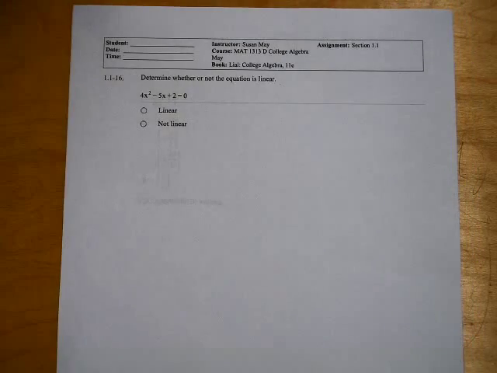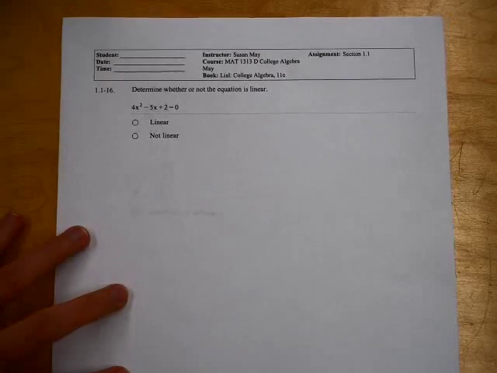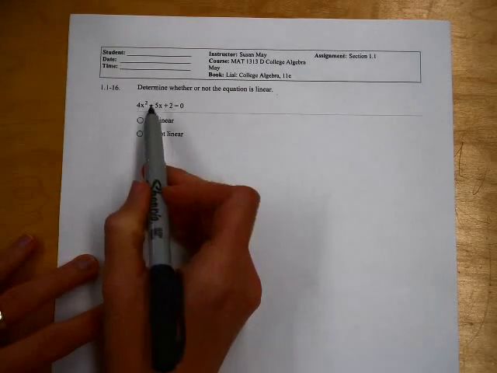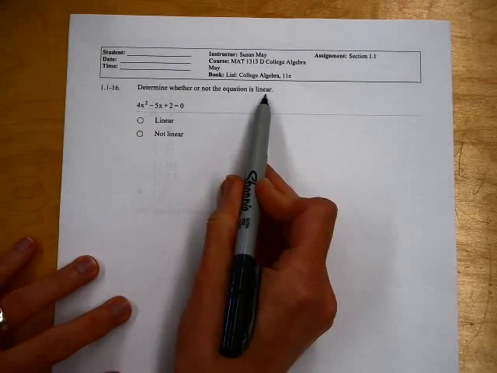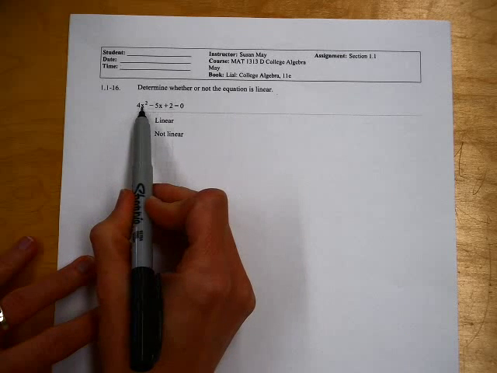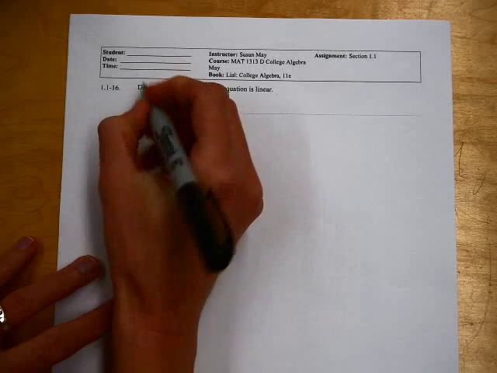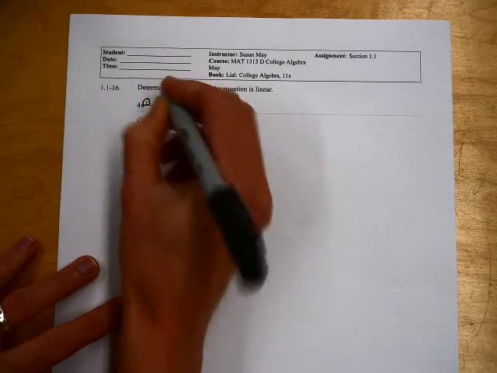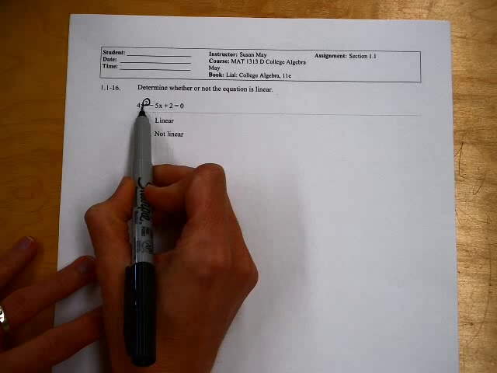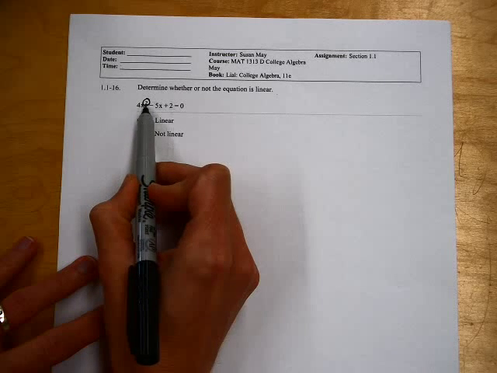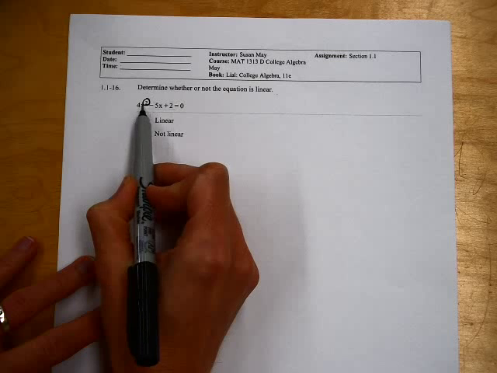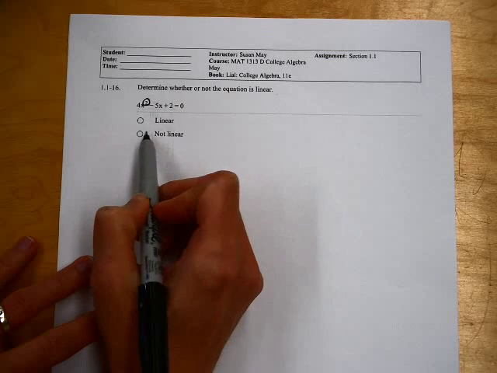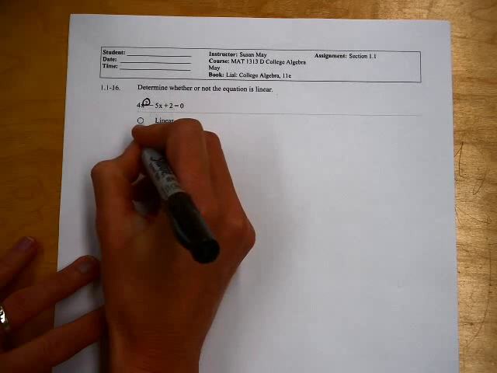Alright, so if we look at another question similar to that, this again is from your MyLabs Plus. It says again, determine whether or not the equation is linear. So this time I look at my powers of x, again my variable, and I notice that I have this x squared. And since one of my x's has a power higher than the first power, because we have again this x squared here, I know for a fact then this is not going to be linear.